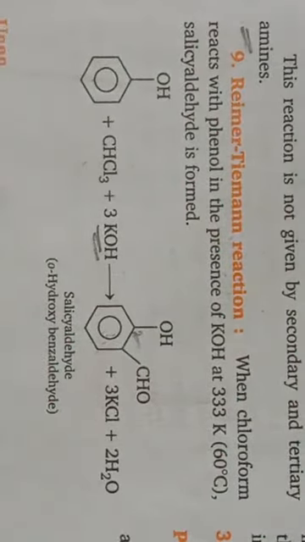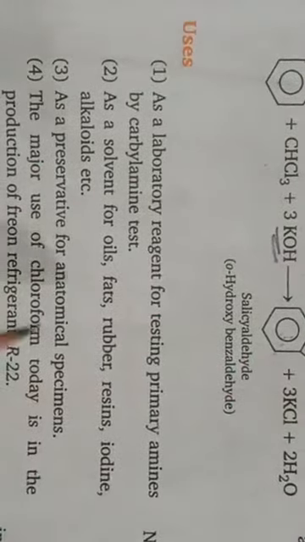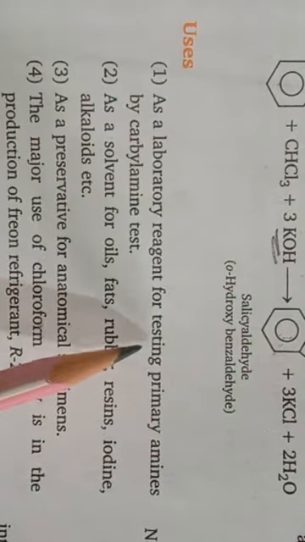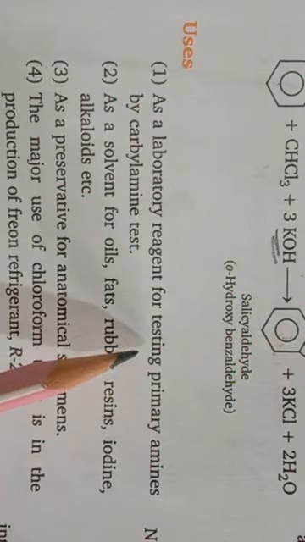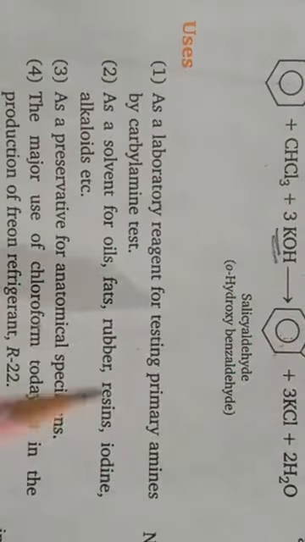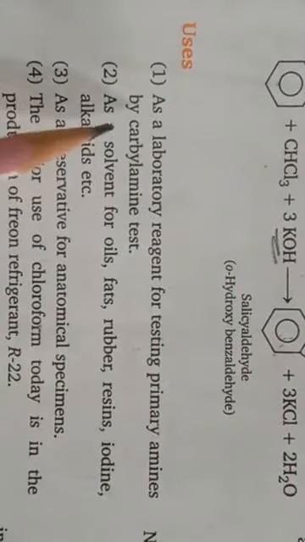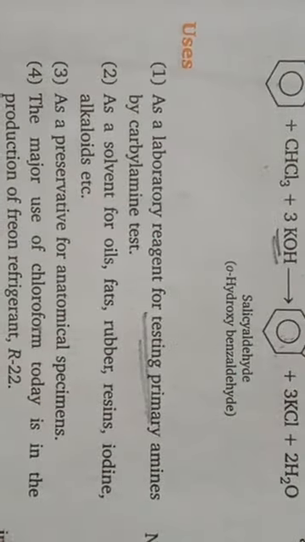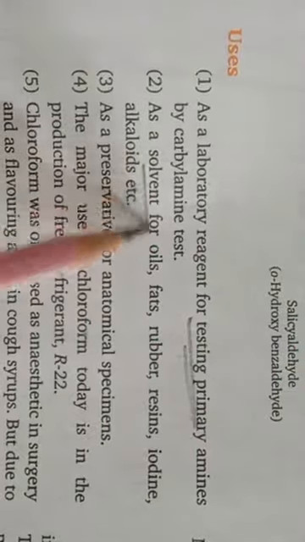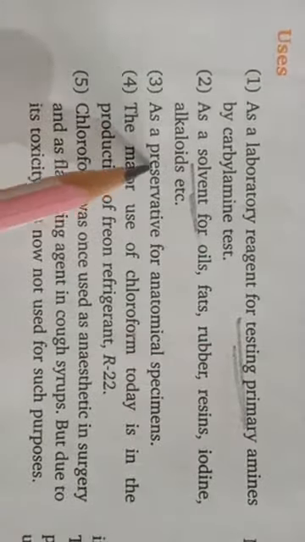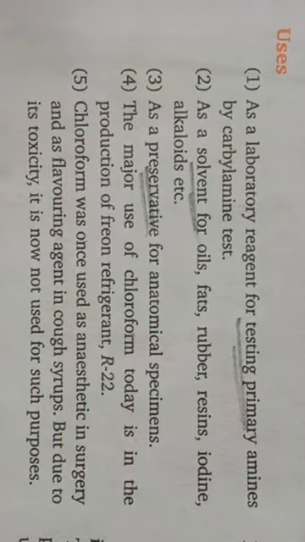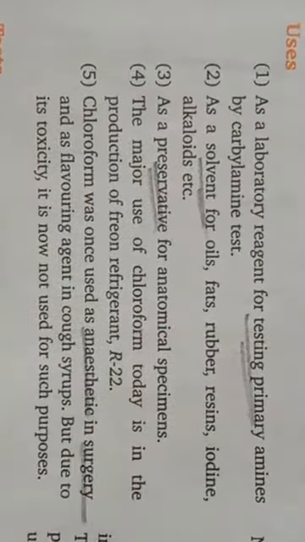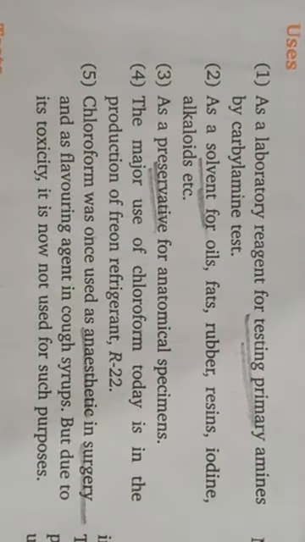Okay children, uses of chloroform. As I told you, all the polyhalogens can be used as solvents. Chloroform is also used for the testing of primary amines, as a solvent, as a preservative. And it is also used as an anesthetic in surgery. Thank you.